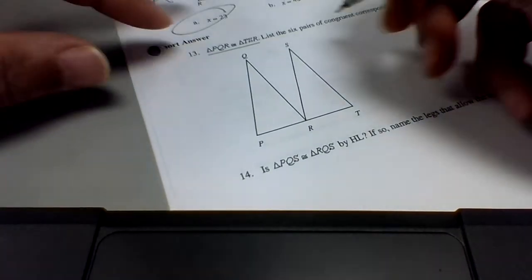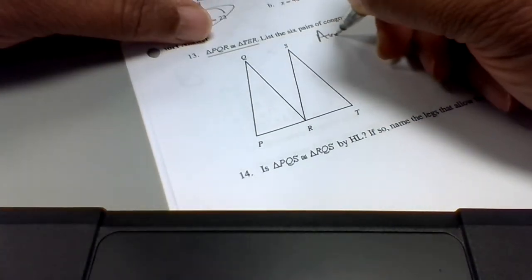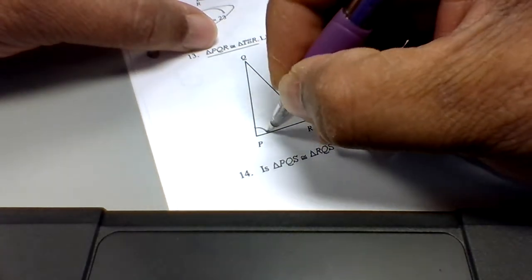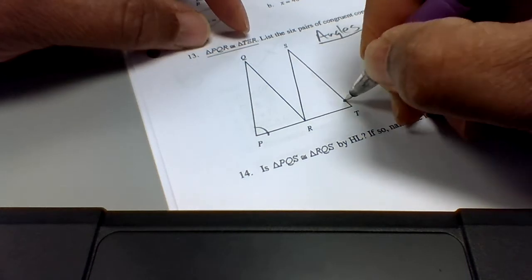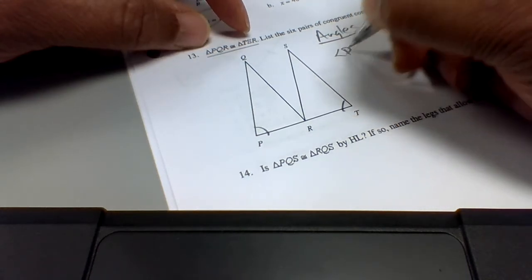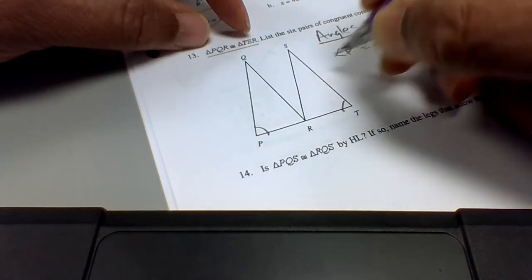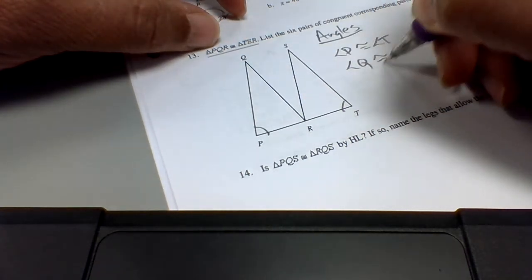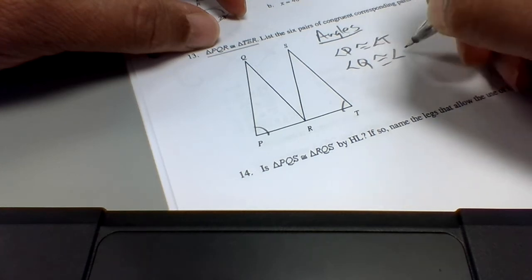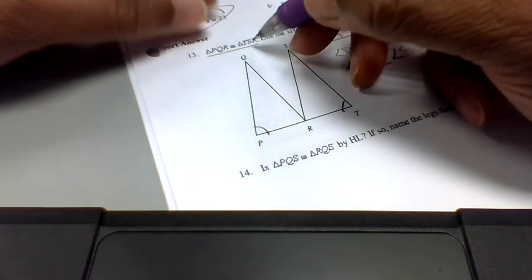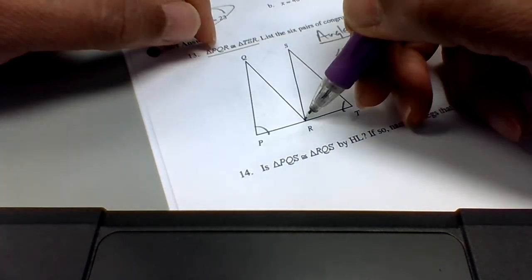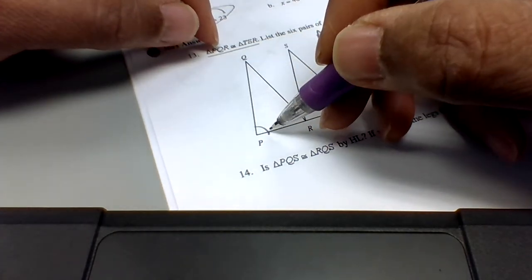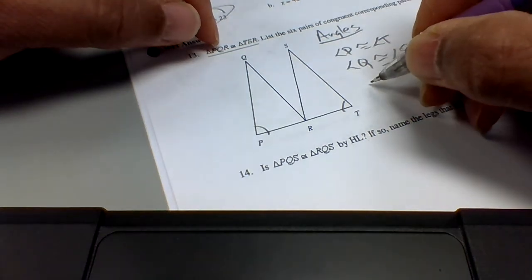List the 6 parts. All right, so angles. Angle P is going to be congruent to angle T. Angle Q is going to be congruent to angle S. Now, this next one is going to cause problems because you can't have angle R congruent to angle R. So you have to tell what angles you're talking about.